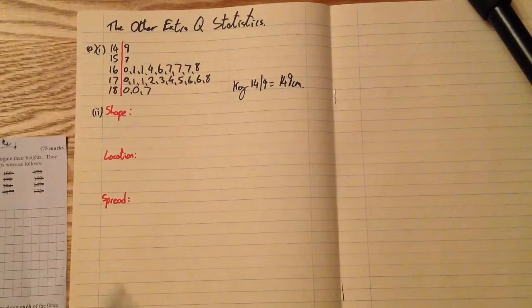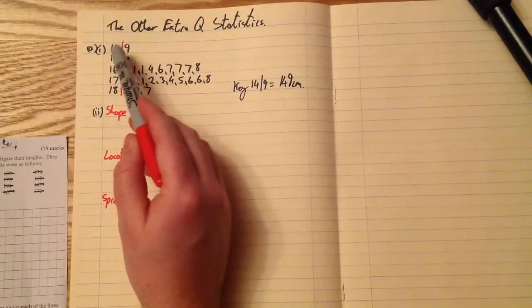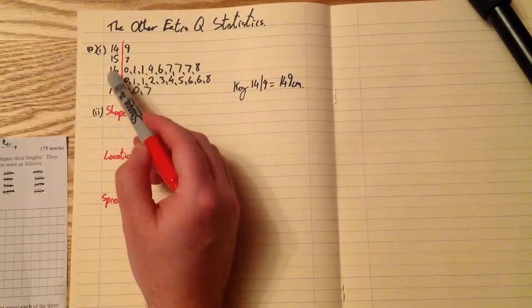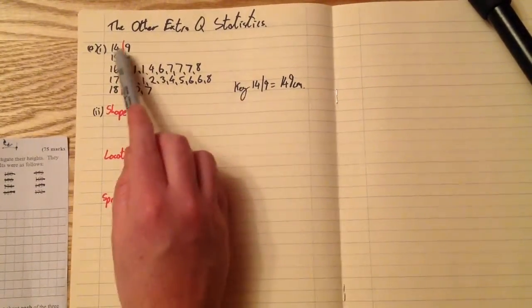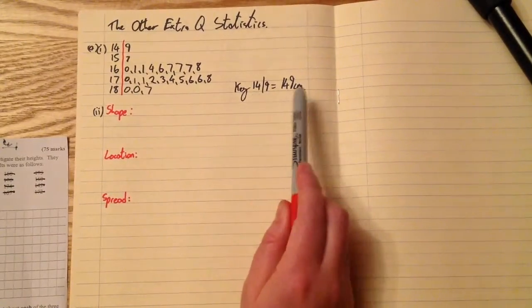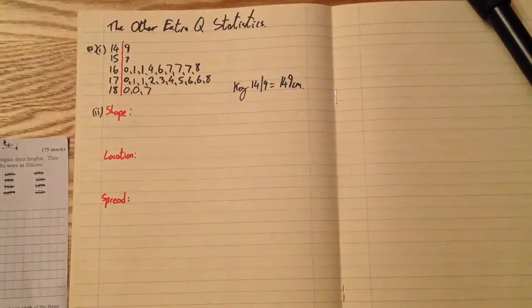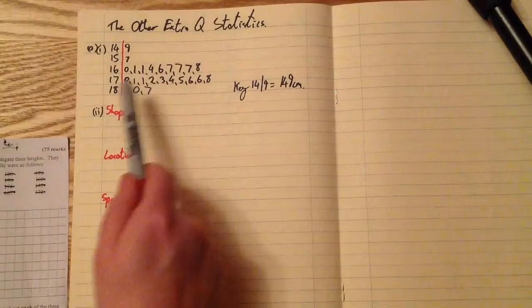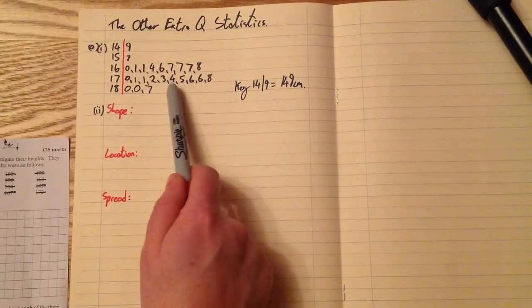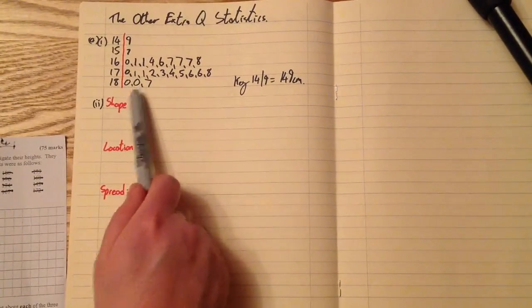Well, here's the stem and leaf there. So the stem shows me 140, 150, 160, 170, 180. So this student is, according to the key, 14 with a 9 beside it means that it's 149 centimeters. So that student is 149 centimeters tall. Okay, and that's the stem and leaf drawn out there. Okay, so likewise, this guy would be 178, this person 174, this person 180.